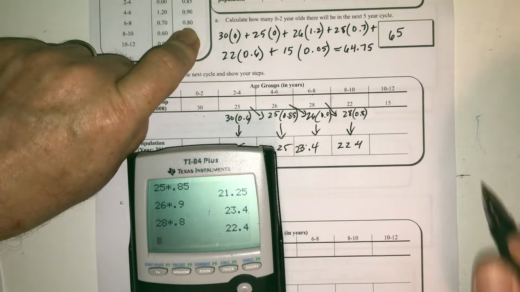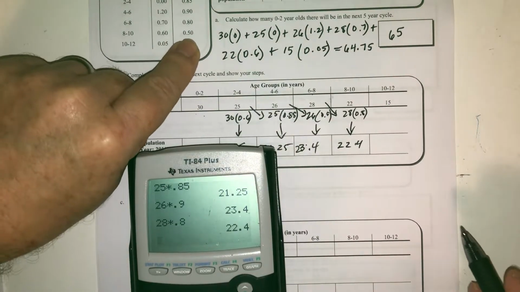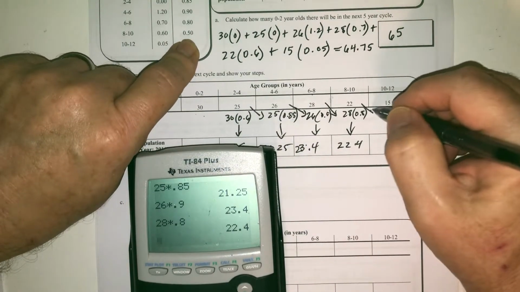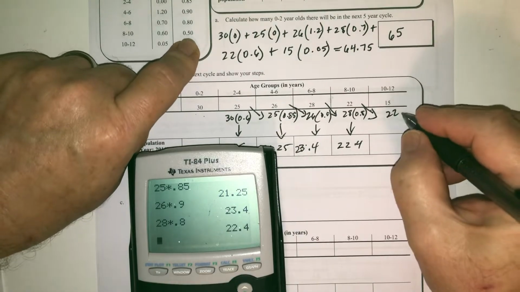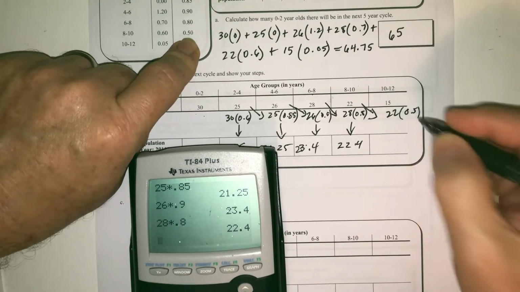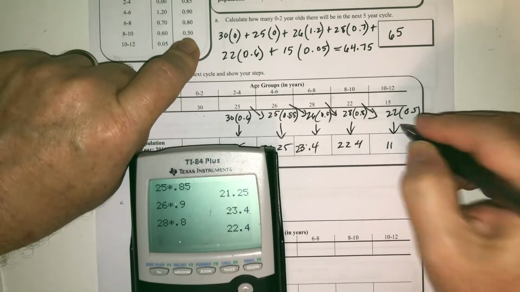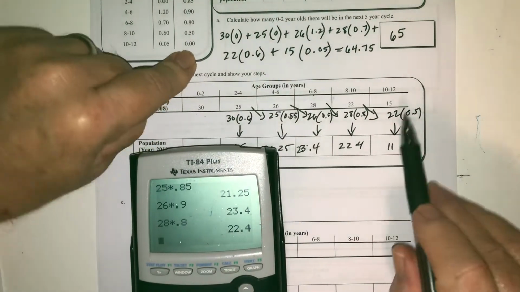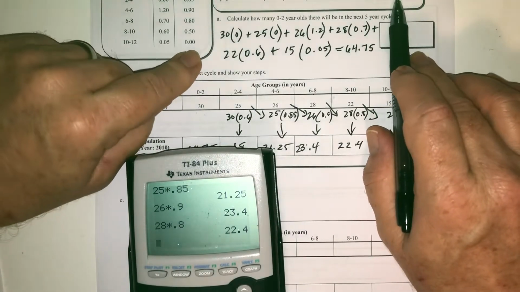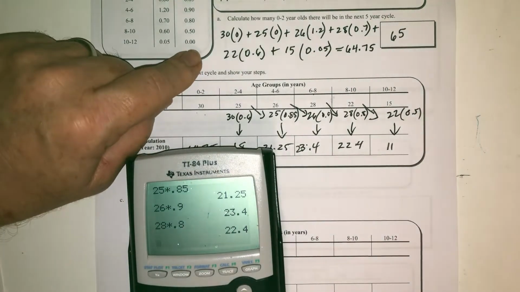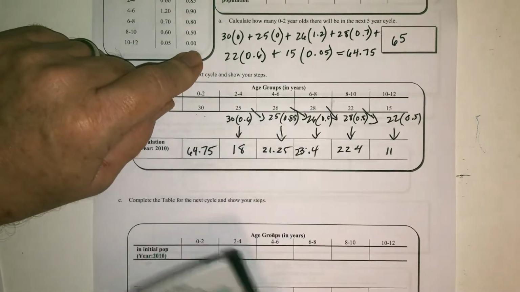That goes here. Next we take this 22 right here and multiply it times the survival rate of 1/2, or 0.5. Half of 22 is 11, and that would go here. And of course, for the 15, 0% of those are going to survive, so we won't bother with that.